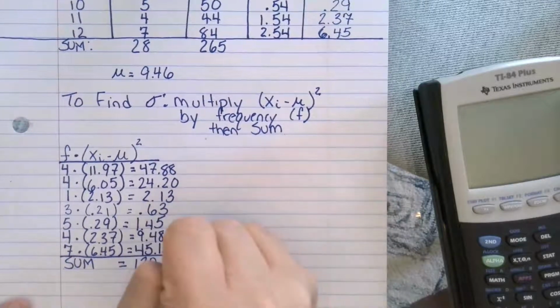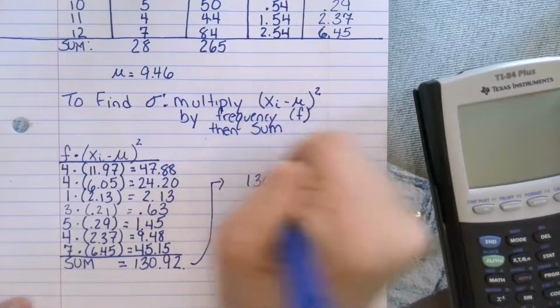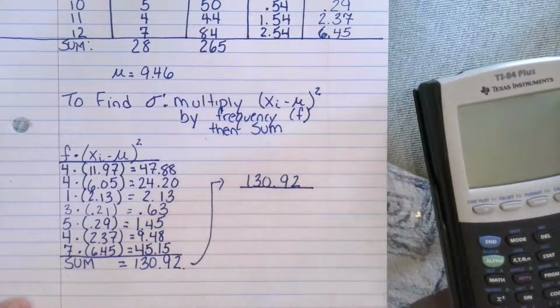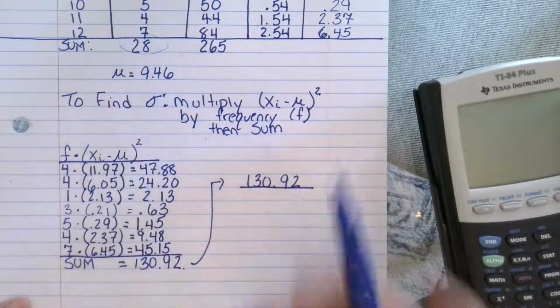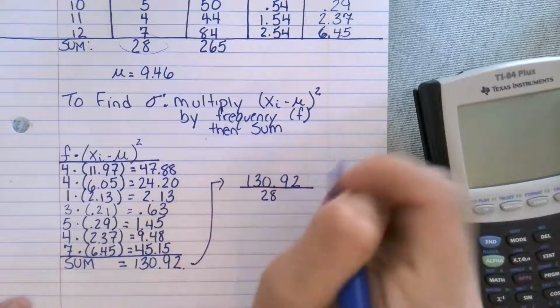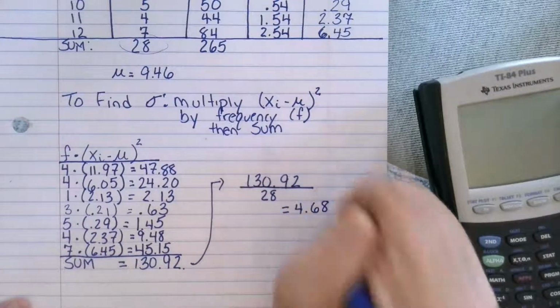So now I'm going to take my 130.92, divide it by my sum of the frequency, and that's going to give me 4.68.